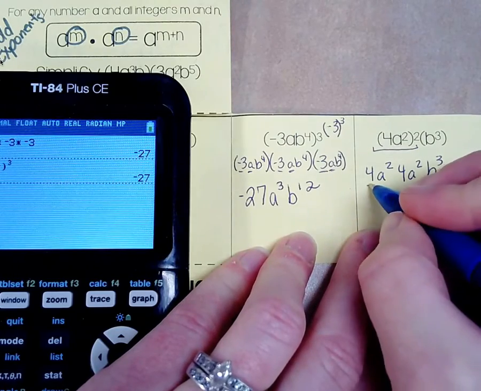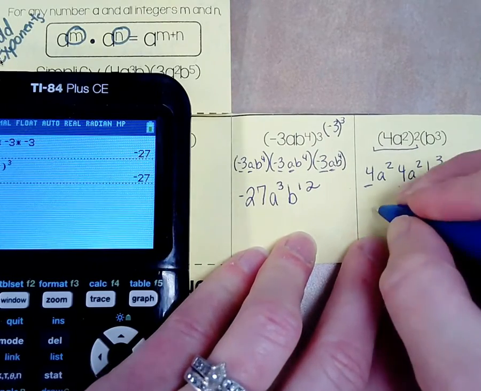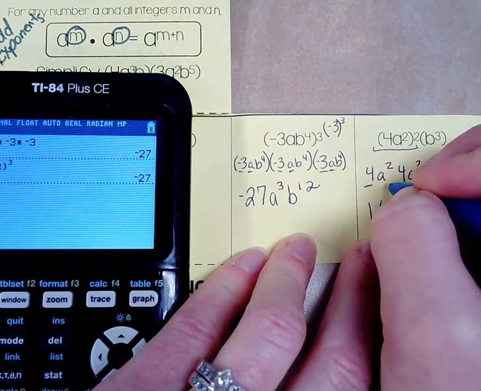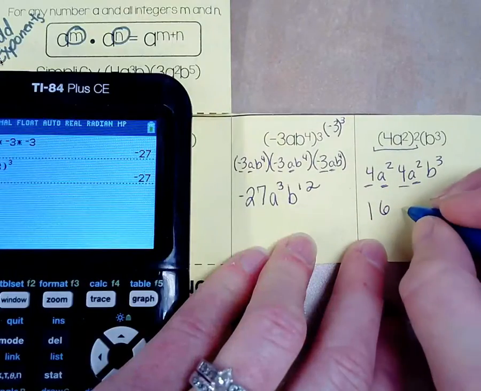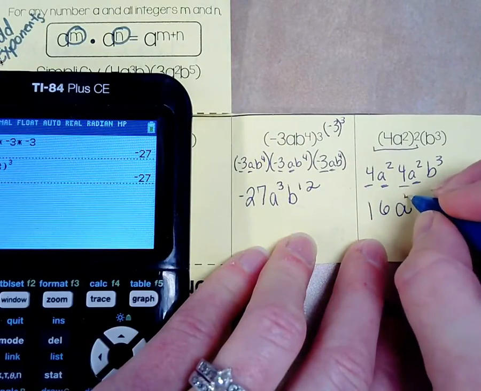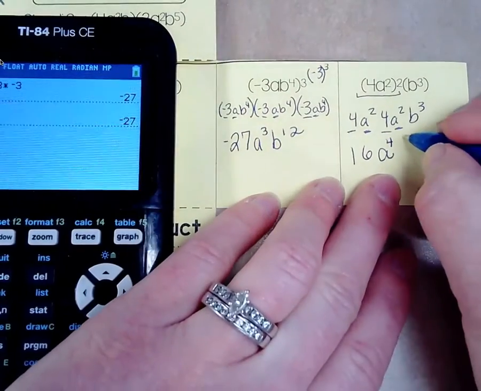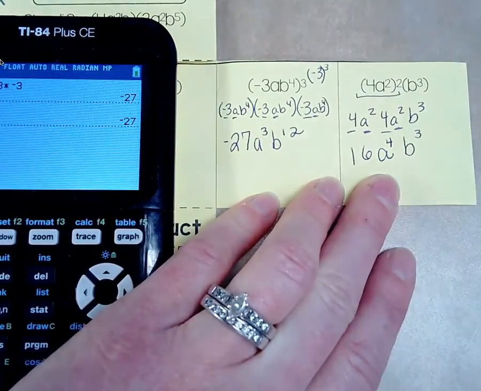So now we can look. 4 times 4 is 16. And then a squared times a squared. How many a's will we have then? 4. And then b doesn't have any like terms. So we leave it as just b to the 3rd power.